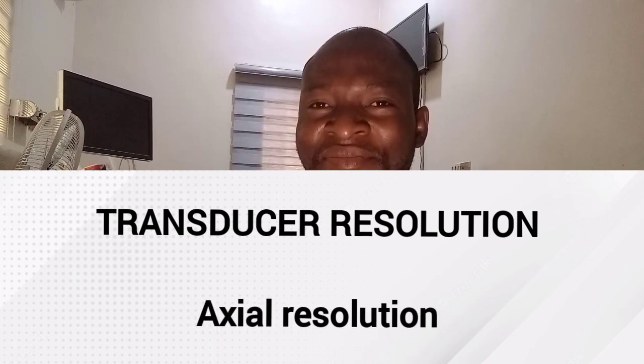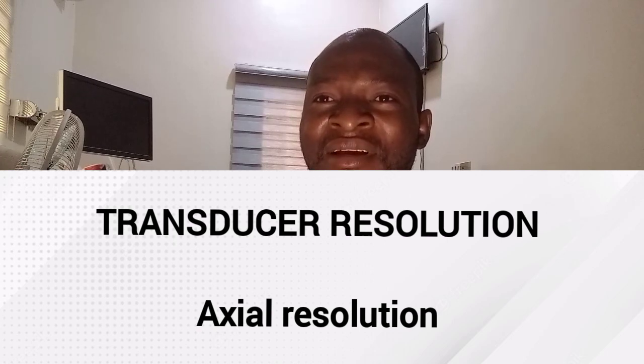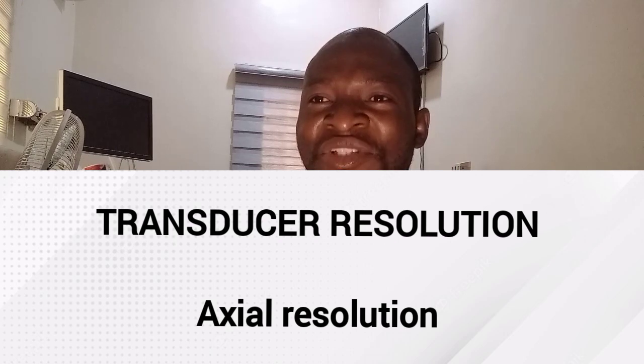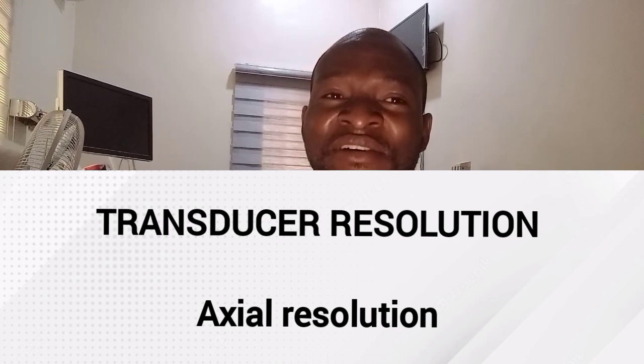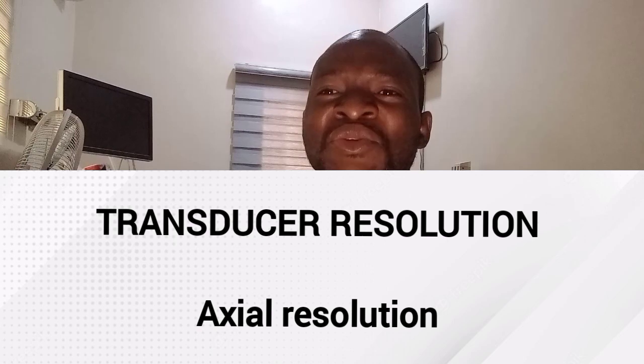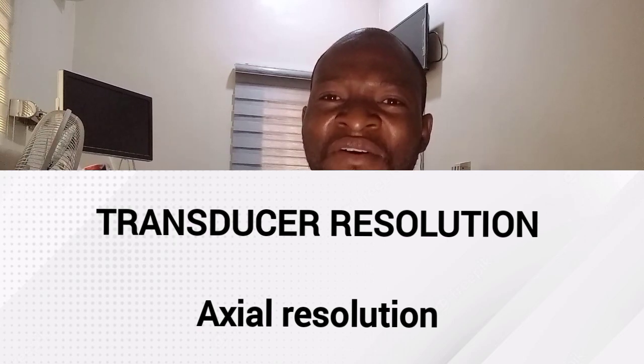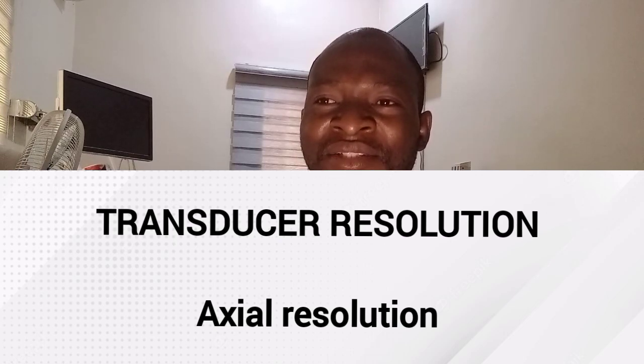Axial resolution is dependent on spatial pulse length, which is directly dependent on transducer frequency. A good clinical example of the impact of satisfactory and unsatisfactory axial resolution is the display of the normal pancreatic duct.